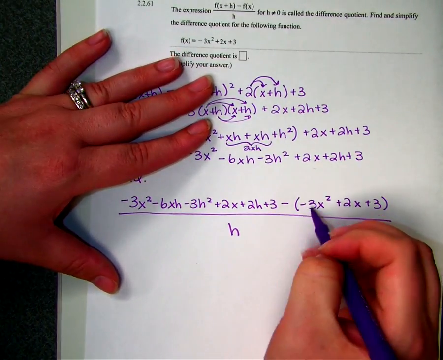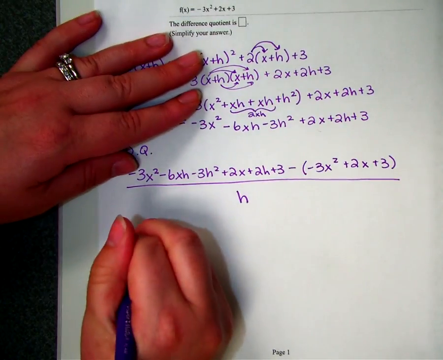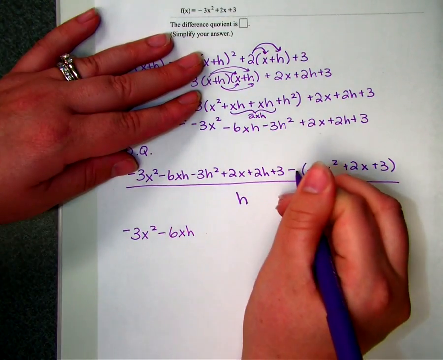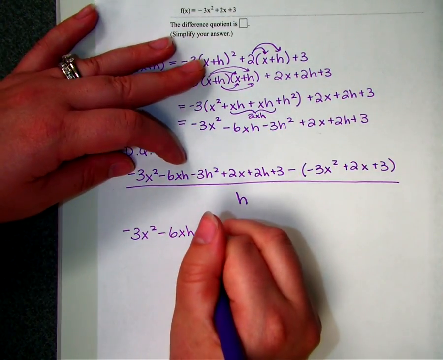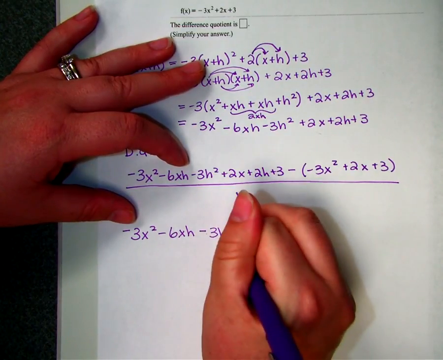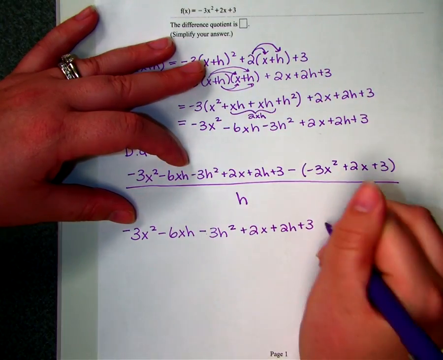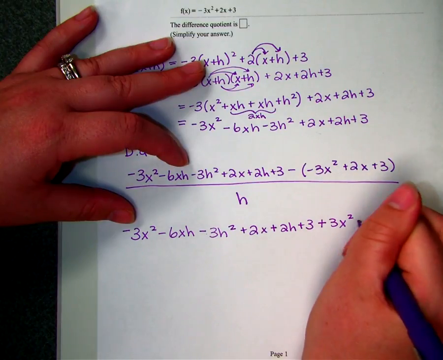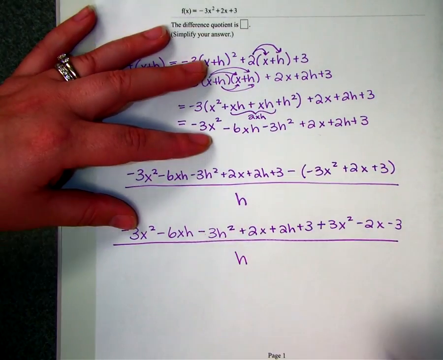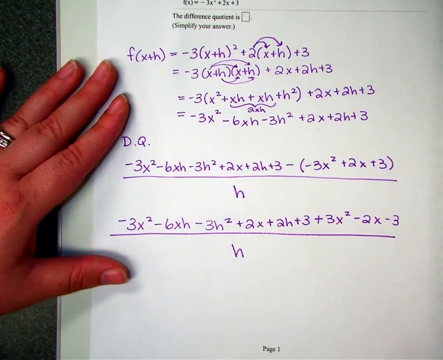So if you like, there's an extra step you can do, or you can do it straight from here, simplifying the numerator of this. I'm going to go one extra step, and I'm going to rewrite this, actually distributing this negative sign to this second set of parentheses here. So I have negative 3x squared minus 6xh minus 3h squared plus 2x plus 2h plus 3 plus 3x squared minus 2x minus 3 all over h. So I did that step just to get rid of this set of parentheses. Now combine any like terms.